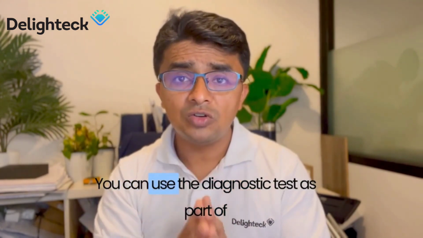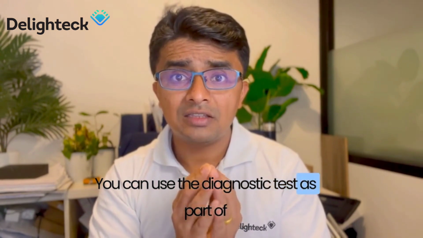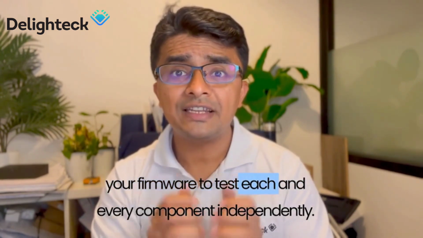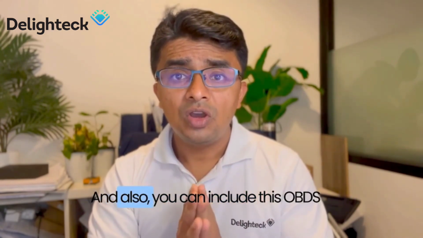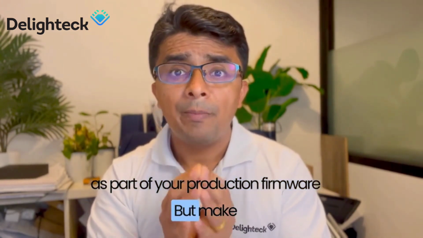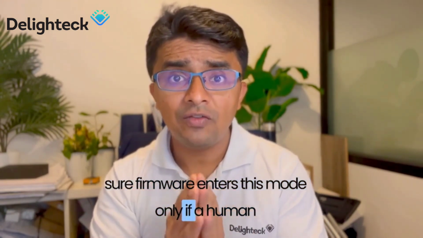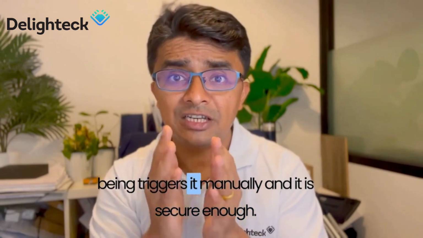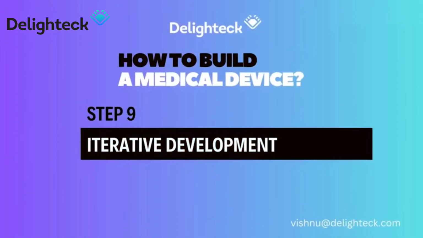You can also use a diagnostic test as part of your firmware to test each and every component independently, and you can include this OBDS as part of your production firmware, but make sure firmware enters this mode only if a human being triggers it manually and it is secure enough.